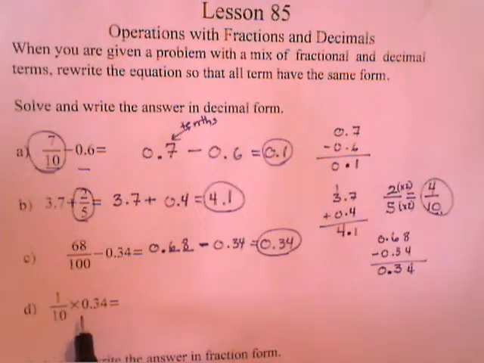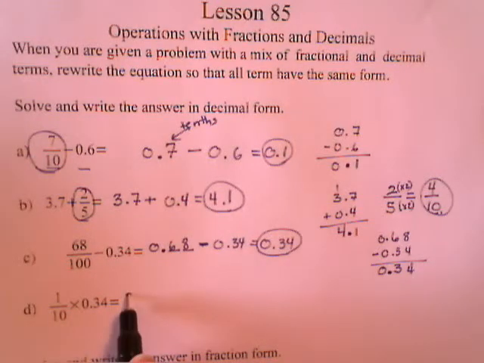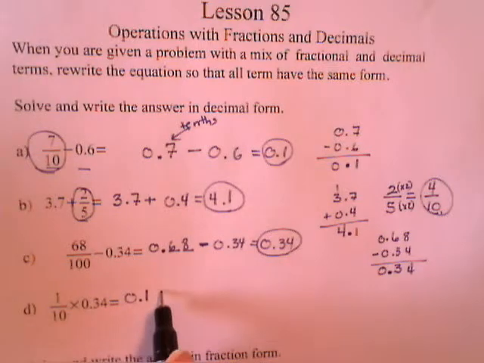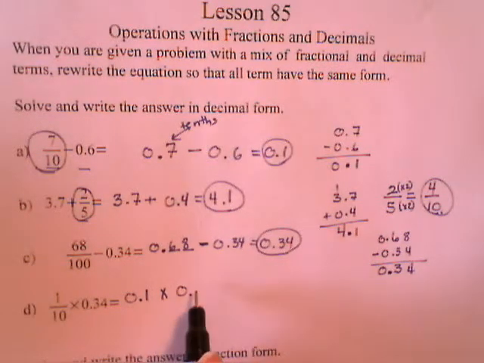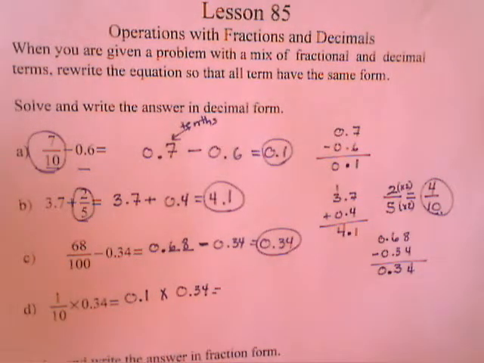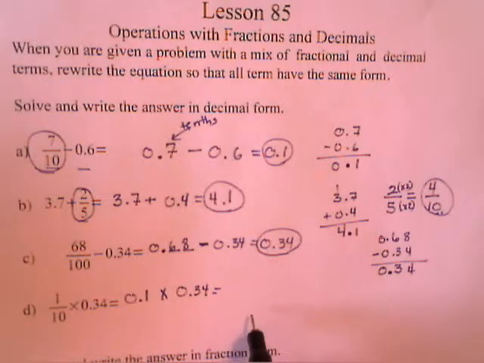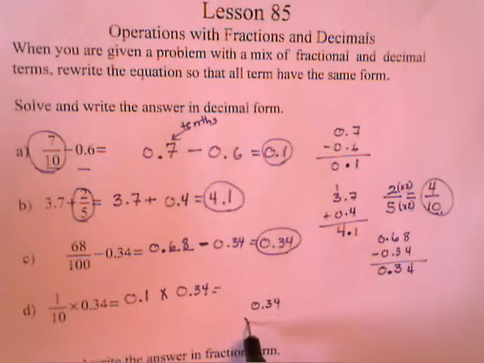Alright, let's do 1/10 times 34 100ths in decimal form. Well, I've got to convert that 1/10 into a decimal, and that's 0.1. Multiply that by 0.34. And let's just do the work over here. We're going to have 0.34 times 0.1.